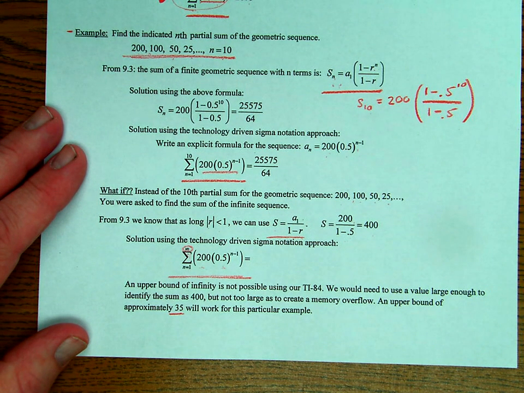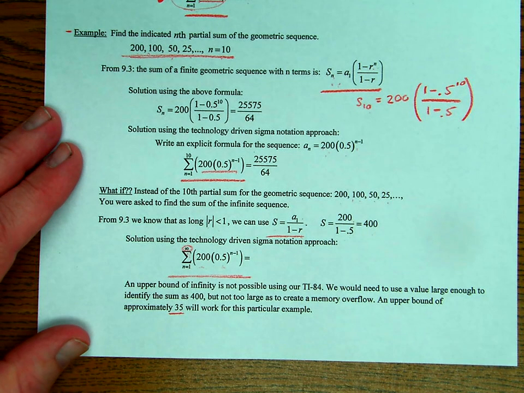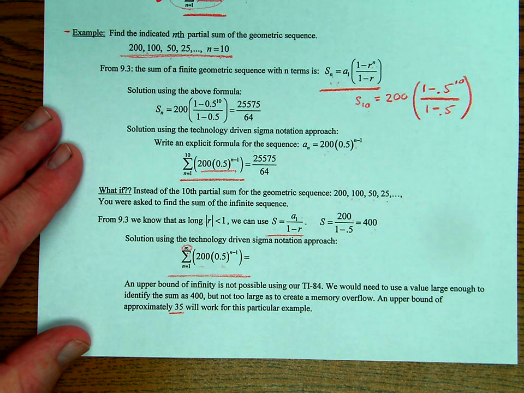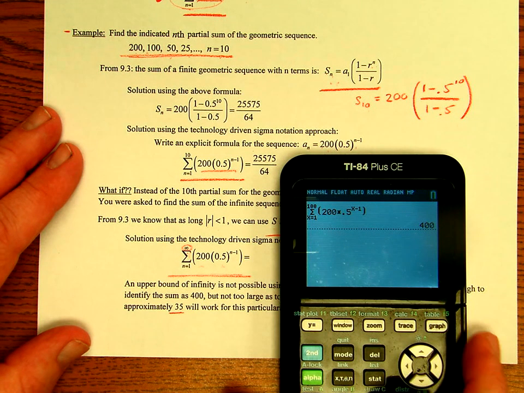So this by no means is an exact science. You're not going to be guaranteed to be able to get that number that you're searching for, but it is possible in terms of this particular example, where it wasn't too difficult to get that 400 without actually putting in infinity, just a large enough number to accomplish what we want to accomplish.